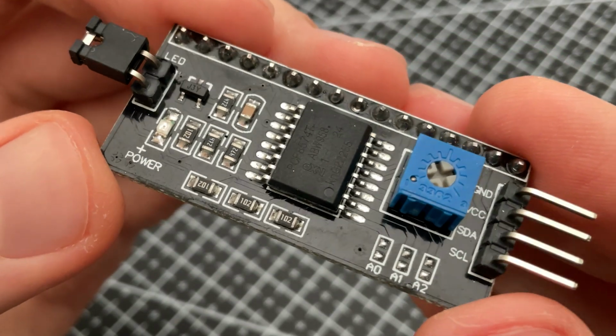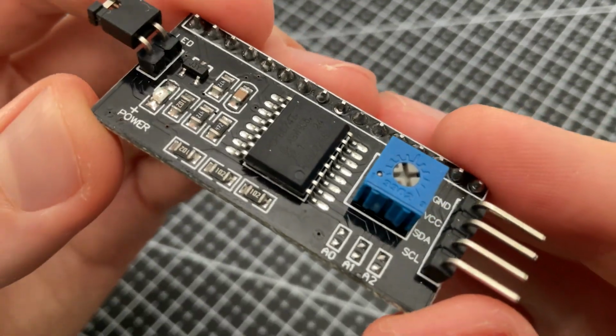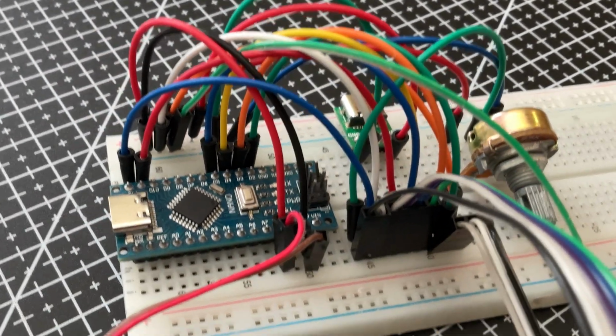As you can see, the I2C adapter is a total lifesaver. No messy wiring, just a simple connection.